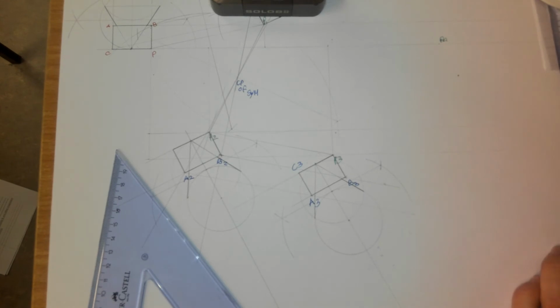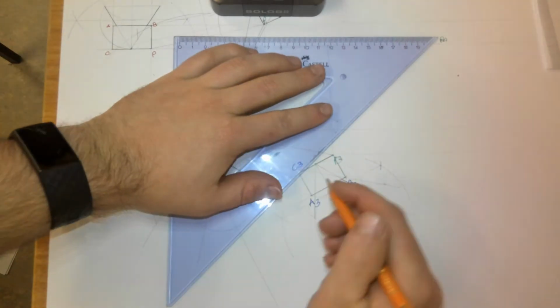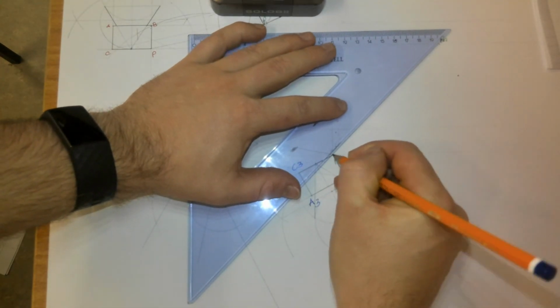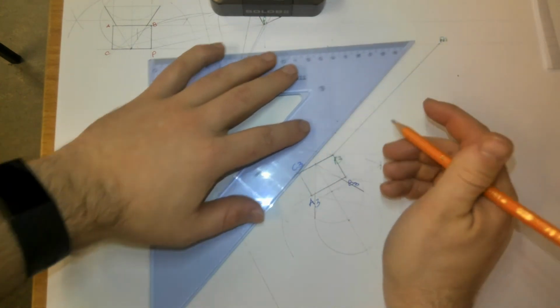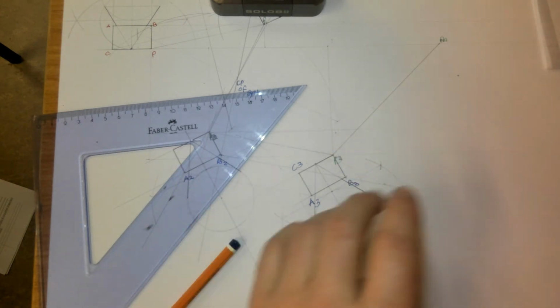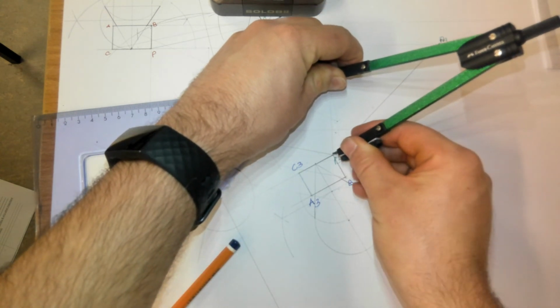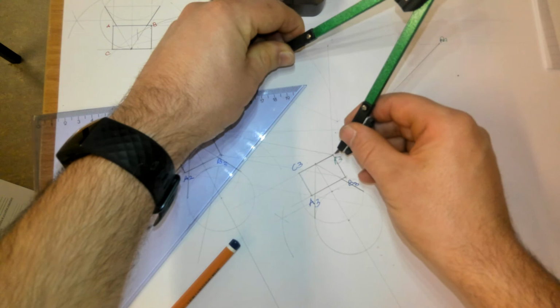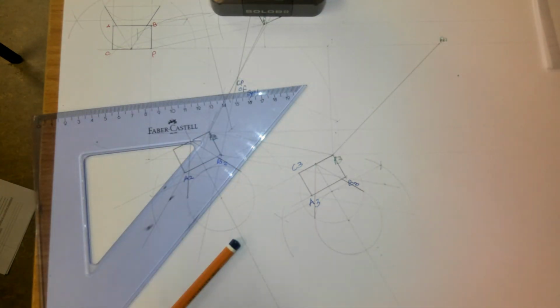Now, P3 to P4 is rotation anti-clockwise through an angle of 90 degrees. So I have to join P3 to P4. Now P3 is going this way, so anti-clockwise. Look, so imagine that was a hand of a clock there. So it's going anti-clockwise. It's going to the left. So how are we going to find that?